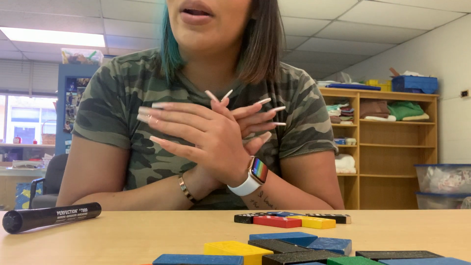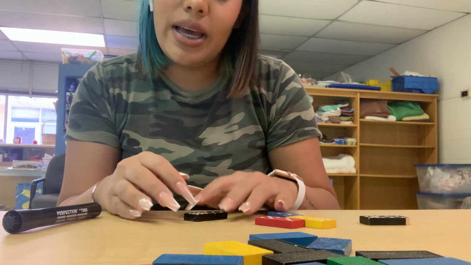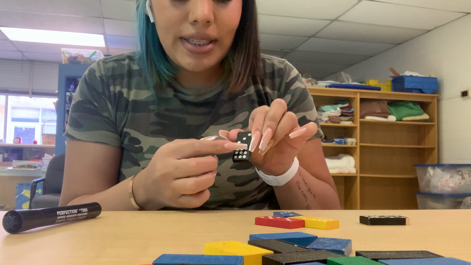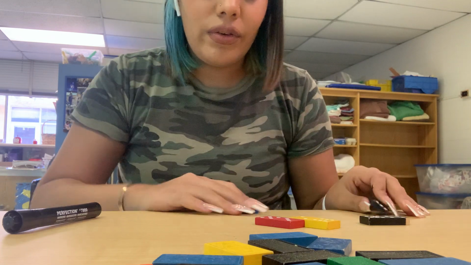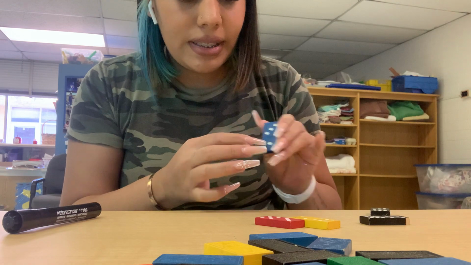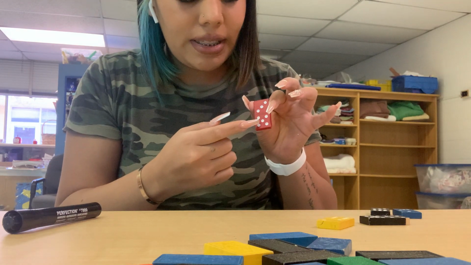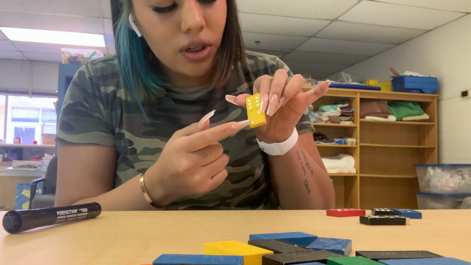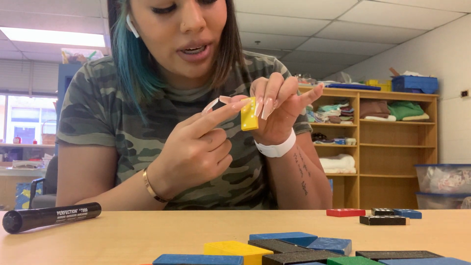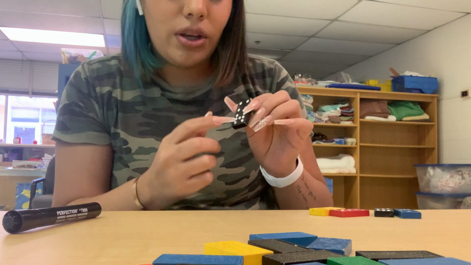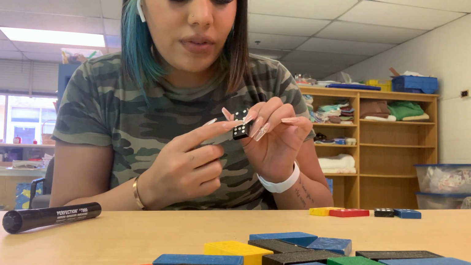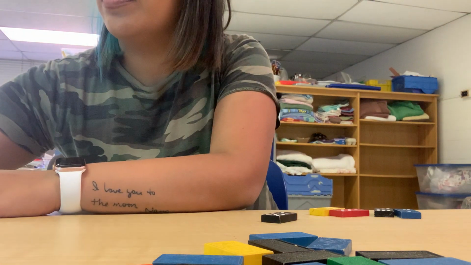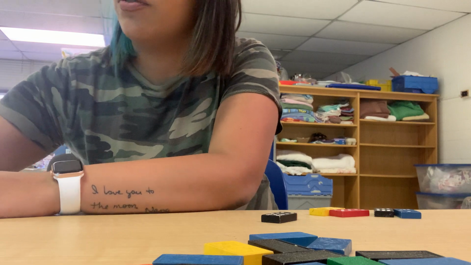So then they said to count up all of the dominoes' pips. So let's count together. 1, 2, 3, 4, 5, 6, 7, 8, 9, 10, 11, 12, 13, 14, 15, 16, 17, 18, 19, 20, 21, 22, 23, 24, 25, 26, 27, 28, 29, 30, 31, 32, 33, 34, 35, 36, 37, 38, 39, 40, 41, 42. So I got 42. So I'm going to box my number 42.